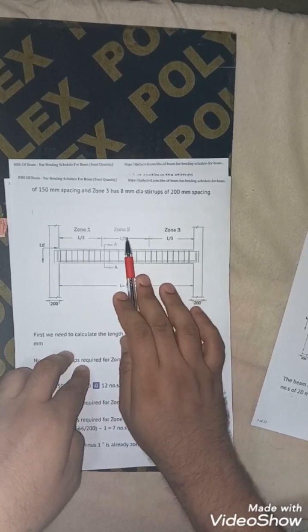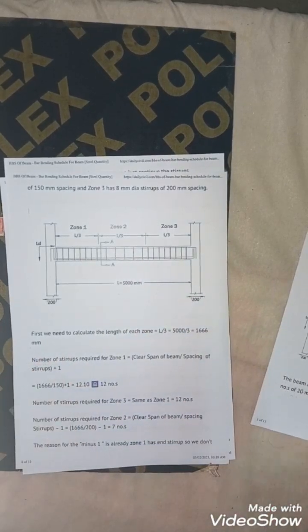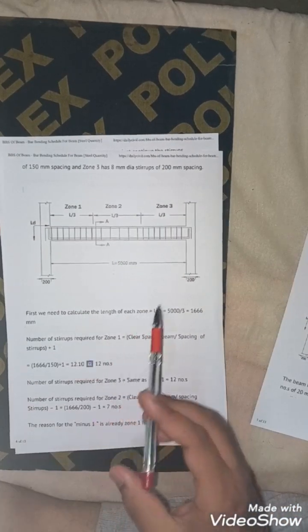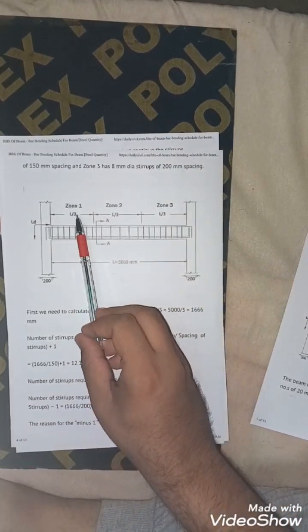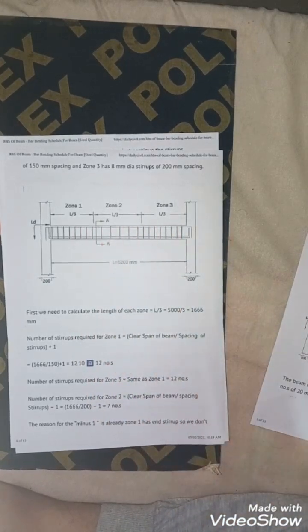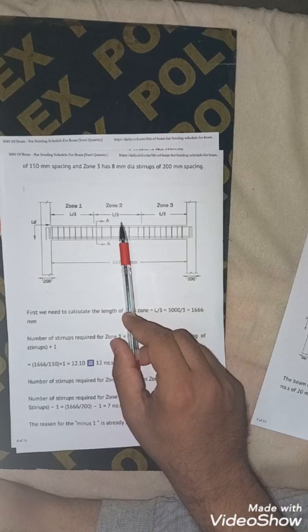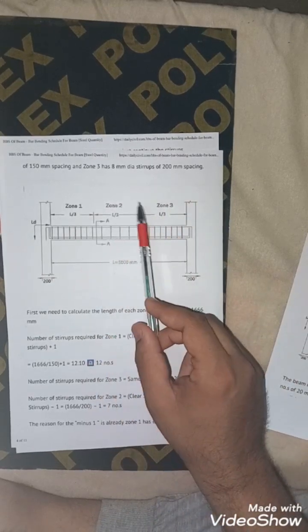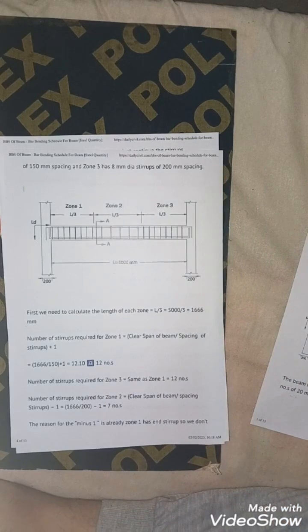The second zone has center distance 200 millimeter. The stirrup is the same, 8 millimeter diameter.